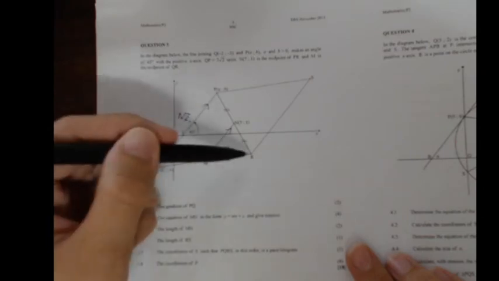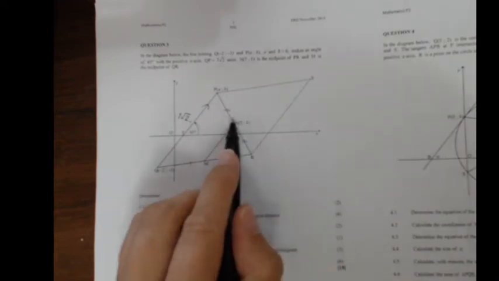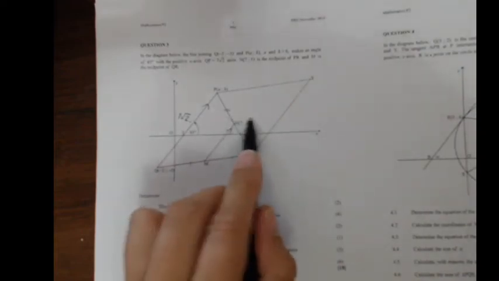Yeah, that's a bit weird. The coordinates of S such that PQRS is a parallelogram. Now, typically in a parallelogram the diagonals bisect one another, so the length from there to there should be the same as the length from there to there, meaning in analytical geometry terms, this is the midpoint of these 2 points. I have the midpoint, I have the 1 point, and I can use that to calculate the coordinates of the other point.